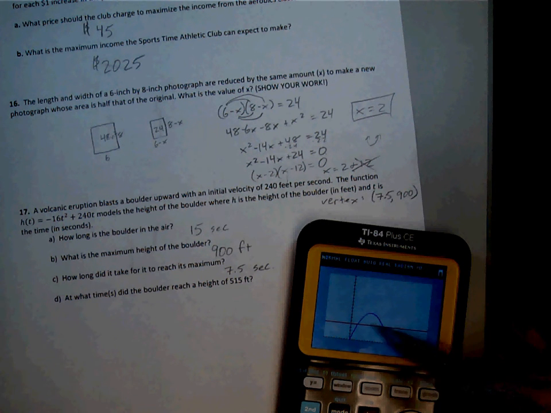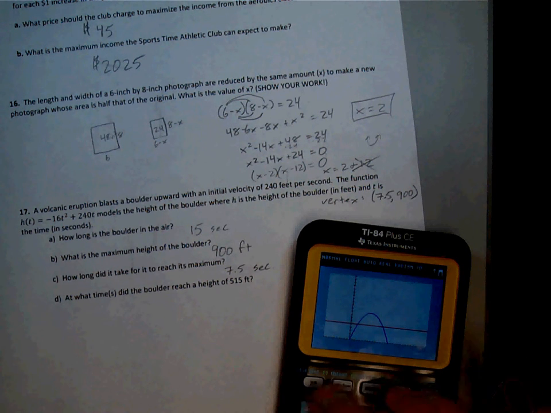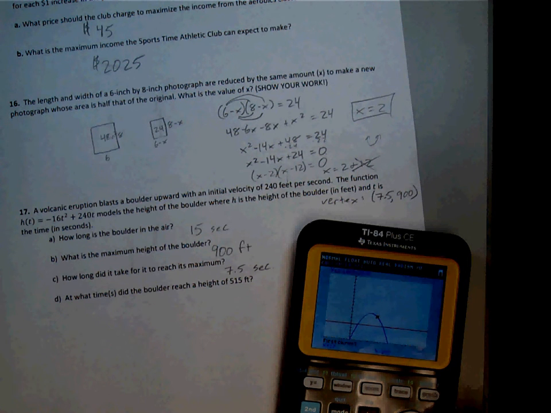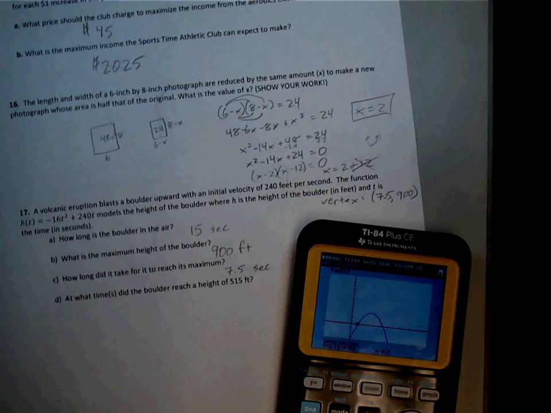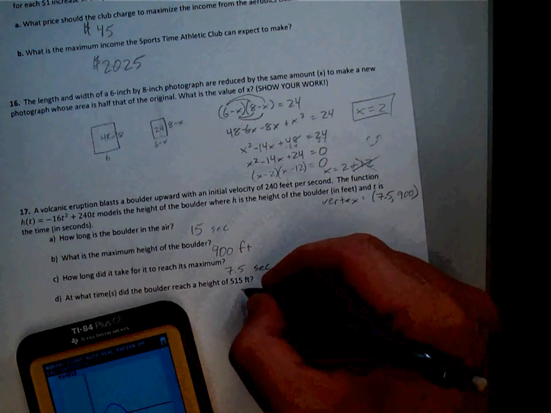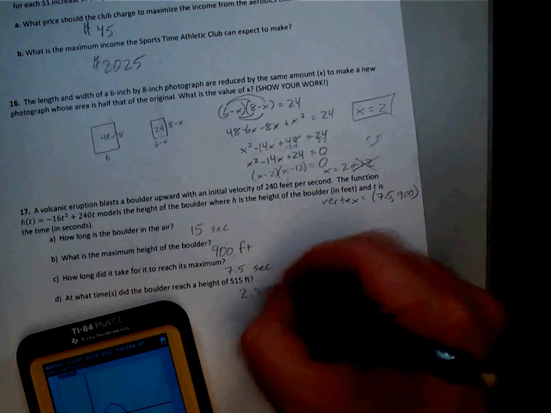Well, it happens twice. So if I go to calc, I can find the intersections. Calc and the intersect, which is the 5th option. I'm going to find this first one. So first curve is about there, second curve it's about there, guess it's about there. So 2.59 roughly. That's the time. So 2.59 seconds.